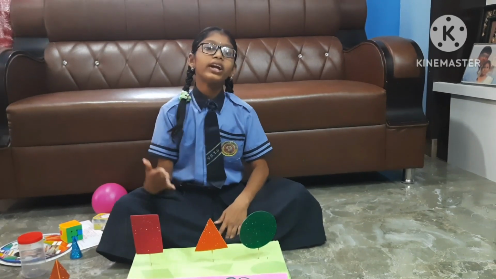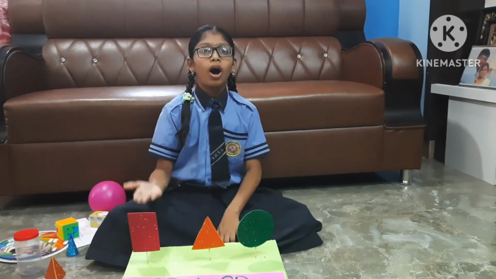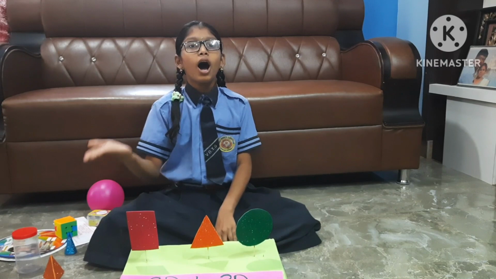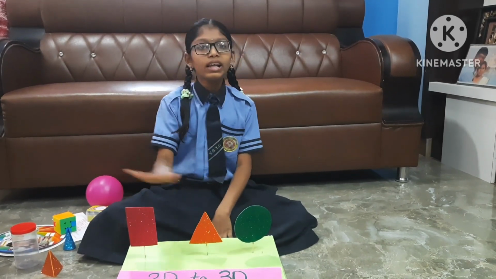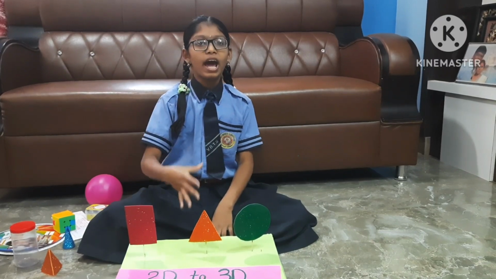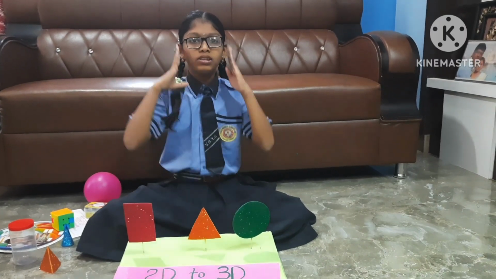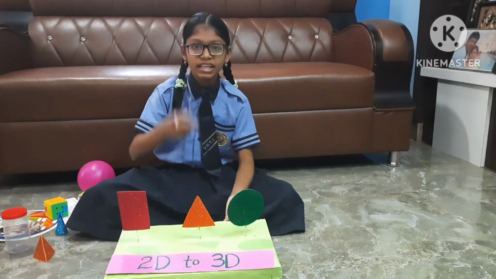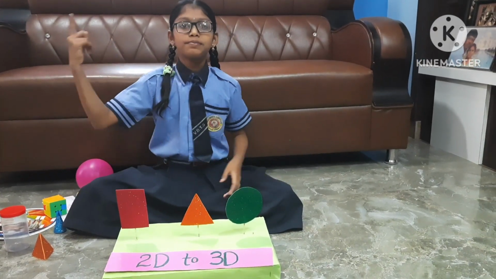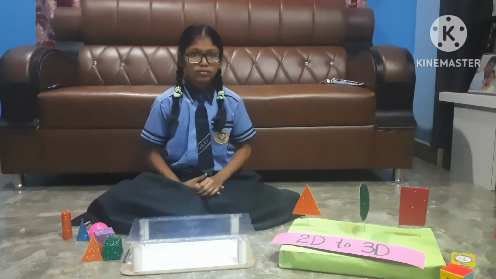I think all of you may have a doubt about how this is useful for children, how children can understand this. When we are rotating these, children will be attracted and they will observe with concentration. So, they can understand easily how 2D shapes create 3D shapes.